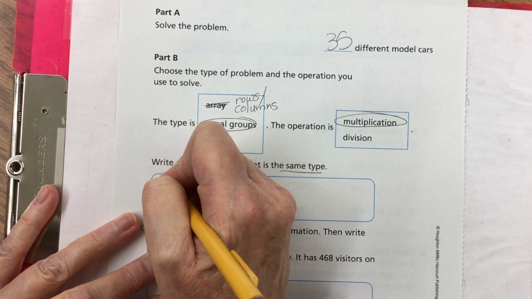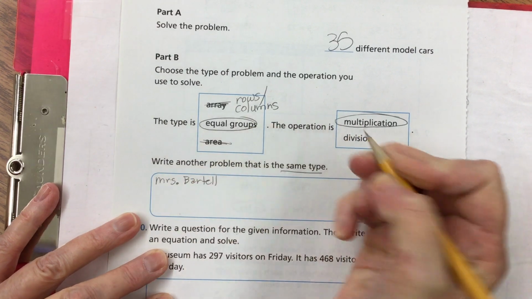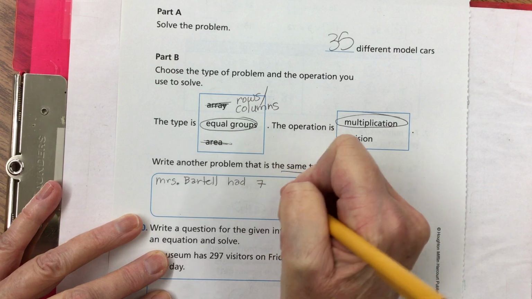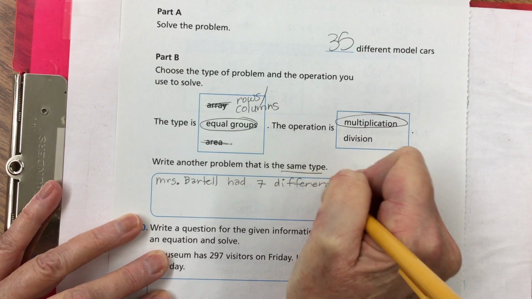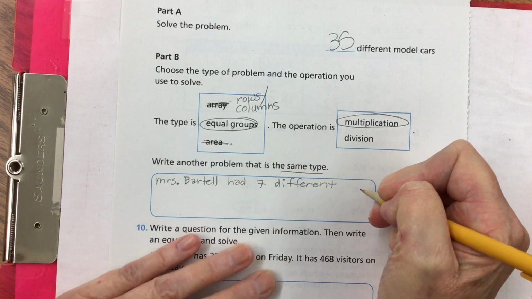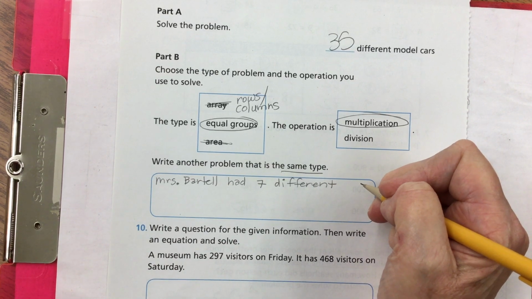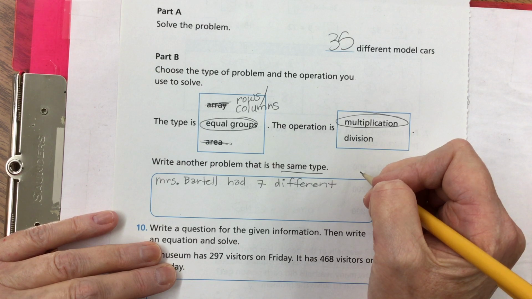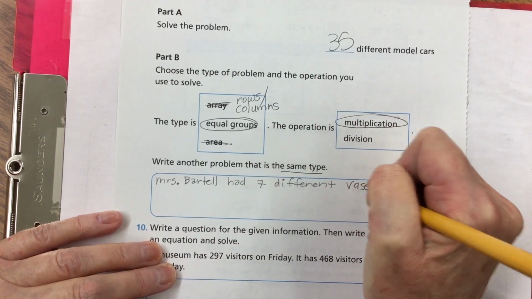Oh boy. Mrs. Bartell. I like stories about me. Mrs. Bartell had 7 different... I'm trying to think. 7 different, and that's going to be my groups. 7 different vases.